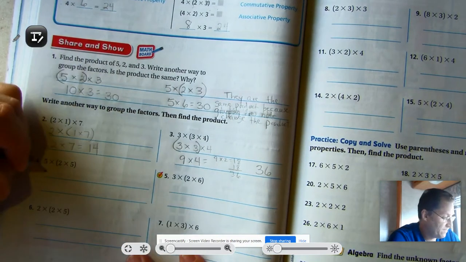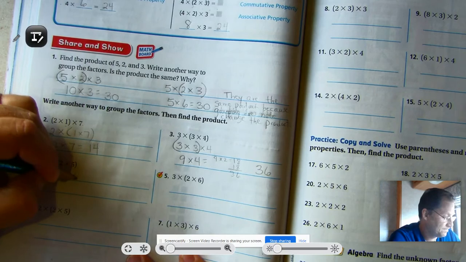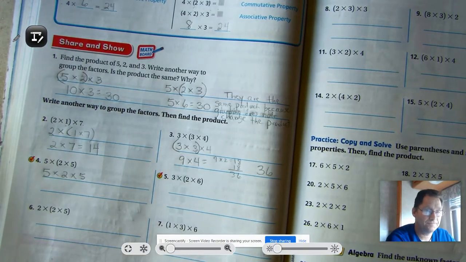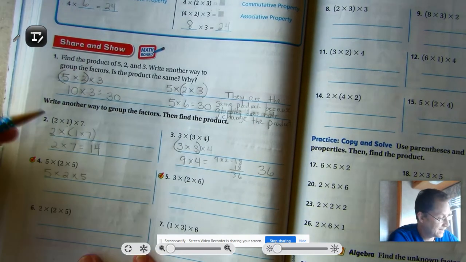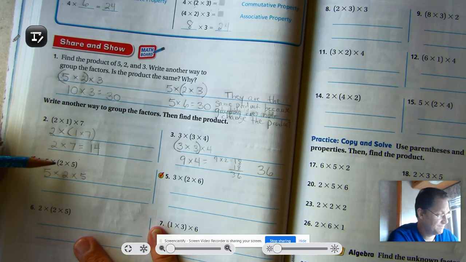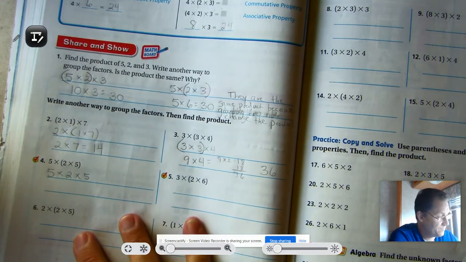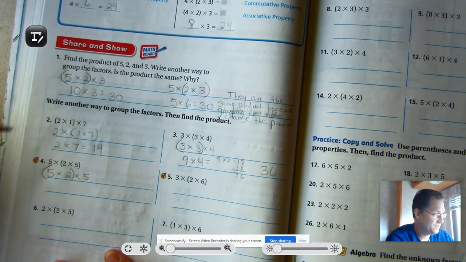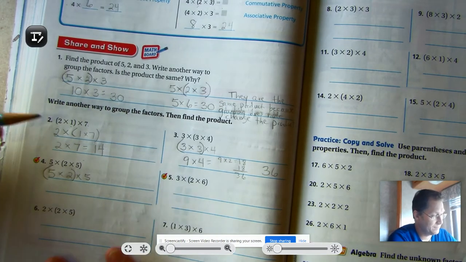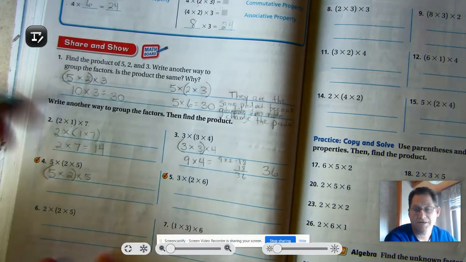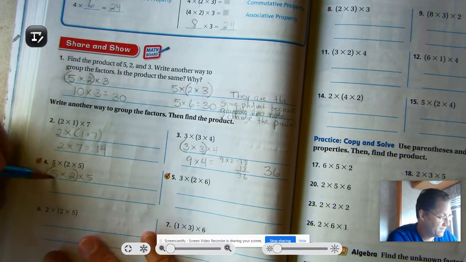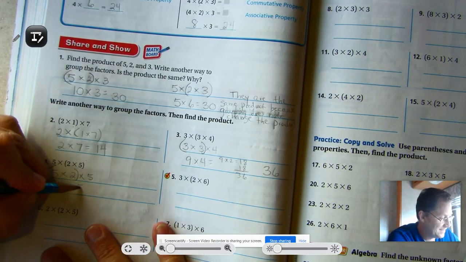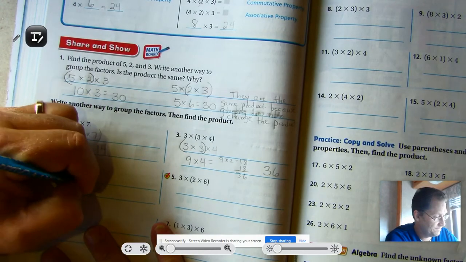5 times 2 times 5, rewrite the factors in the same order. And instead of grouping 2 times, you'll notice that in this one, it actually winds up being the same. But they do want us to find a different way to group them. So let's do 5 sets of 2 instead of 2 sets of 5. And that wouldn't change that one. I would just go ahead and solve it. 5 times 2 is 10, and 10 times 5 is 50.